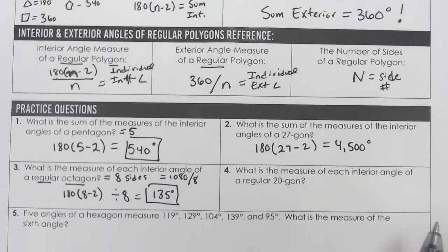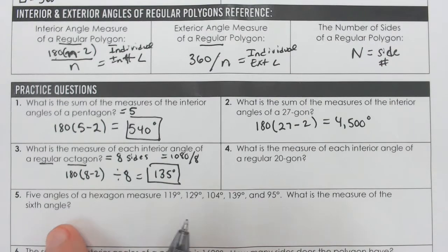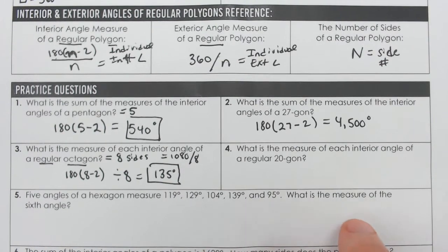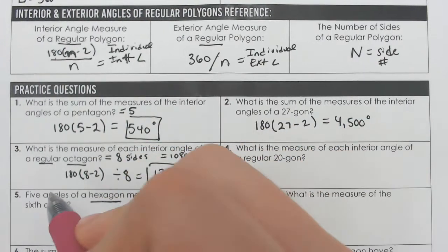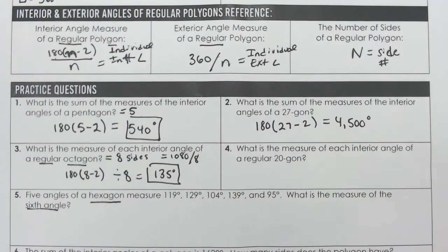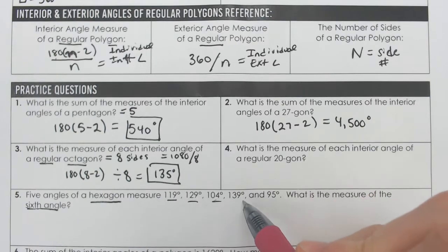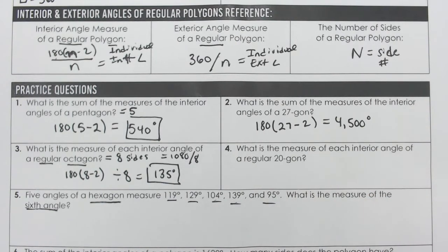So, sometimes they give you some of the angles, and you have to find what's missing. What is the measure of the sixth angle? A hexagon has 6 sides and therefore 6 angles. We have 1, 2, 3, 4, 5 of them given to us. We're looking for the 6th one.